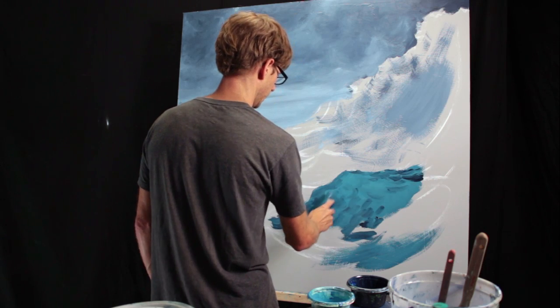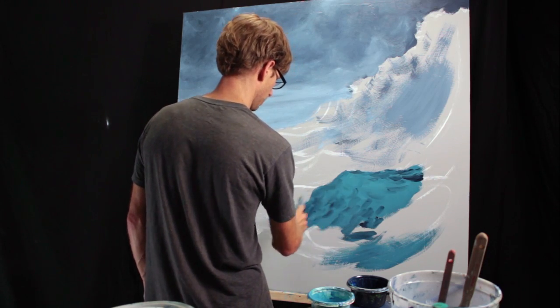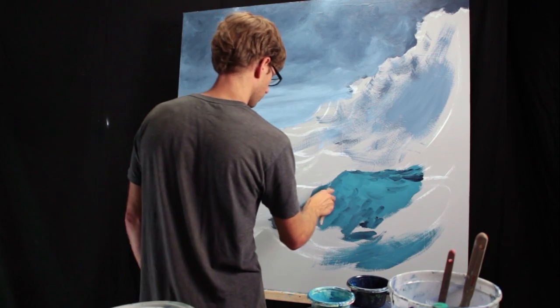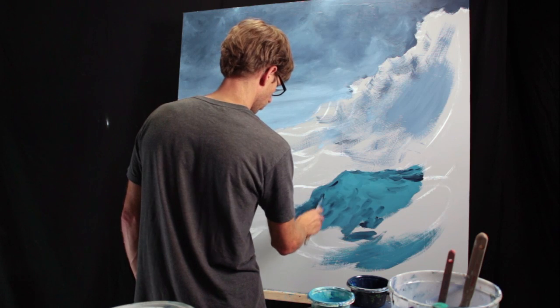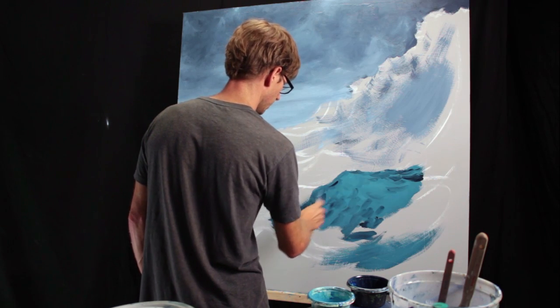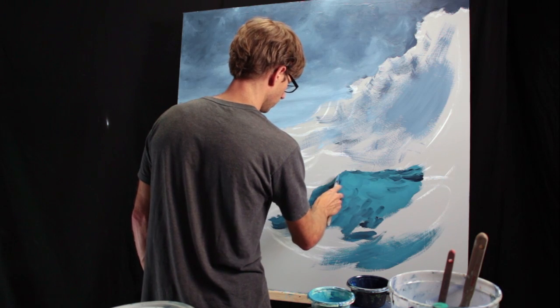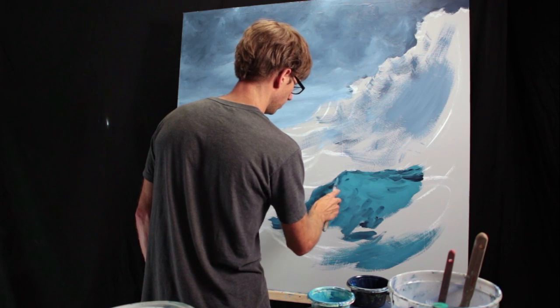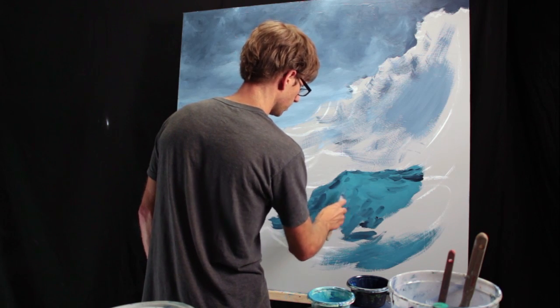I wanted it to look like it had kind of a double peak on it. A lot of times I go over one stroke multiple times to get it to be softer. You know, you've got to find your own comfort zone and techniques that you like to use.